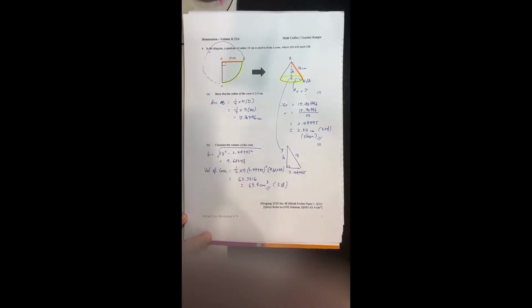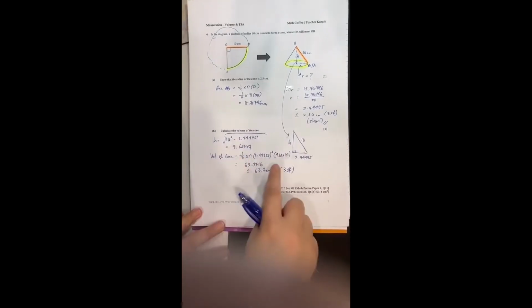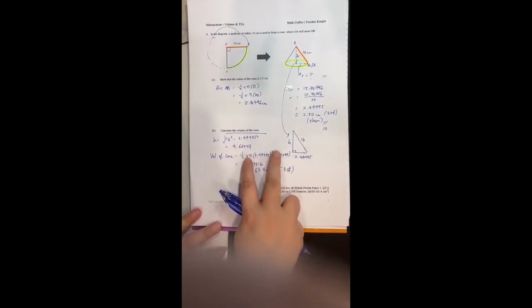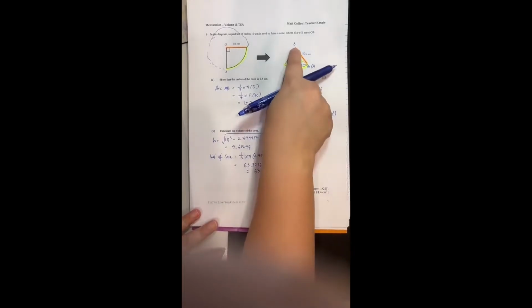The volume of a cone is the same as the volume of a pyramid. Yes! The only difference is the base area, you have to see what shape. For a cone, the shape is a circle, that's why we use pi r square. For a pyramid, the base is a square or a rectangle, so that's why we use either length times breadth or length times length. As long as there's a vertex, that means we have a 1/3 in front.